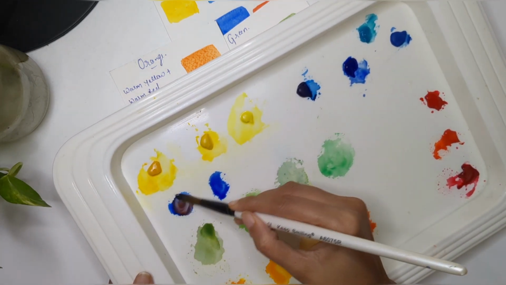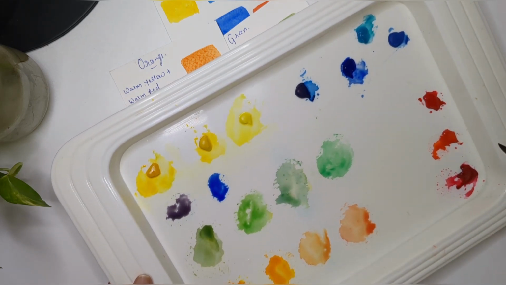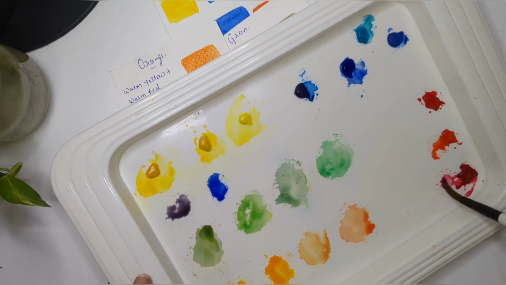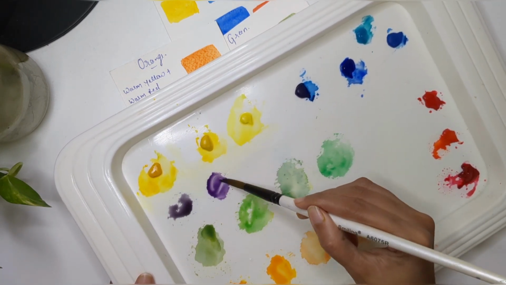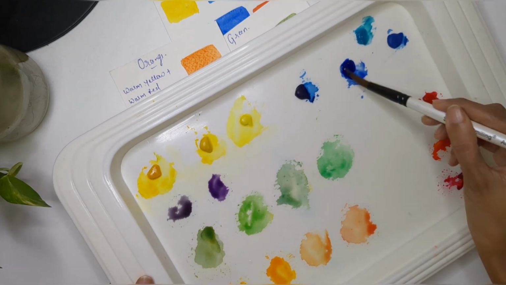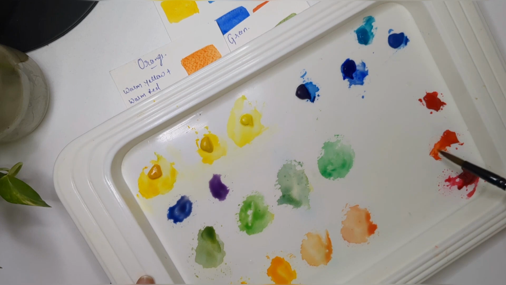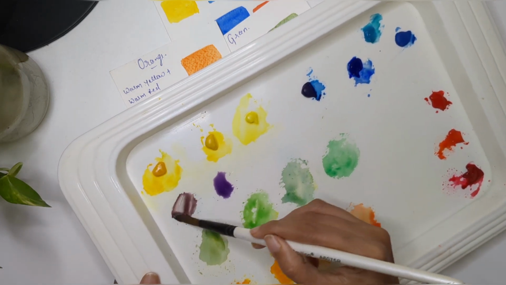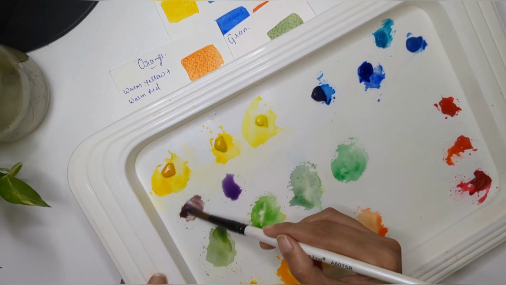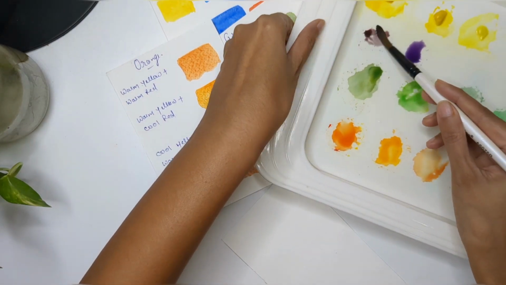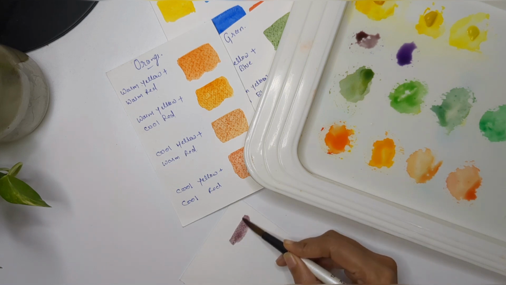I'm first mixing warm blue and warm red. Second, I'm mixing warm blue and cool red. Now you can see the differences in these two. You can adjust the colors a little bit. The first color is very earthy violet or purple, and the second one is bright purple, I guess, or maybe violet.